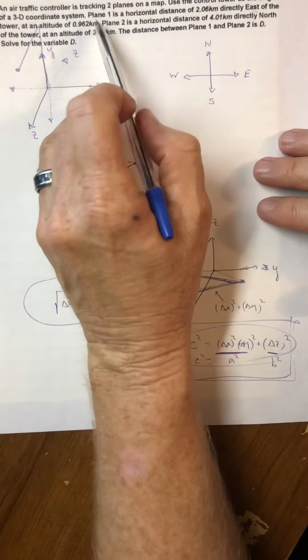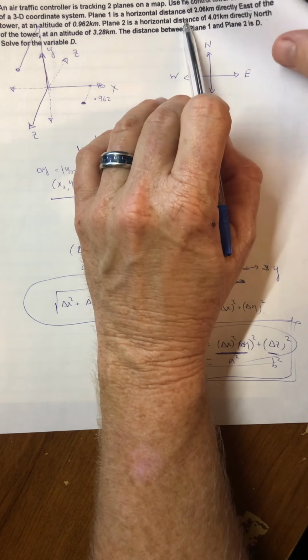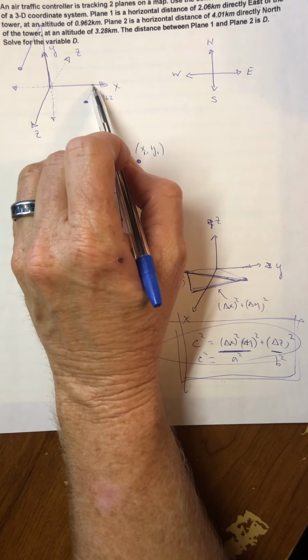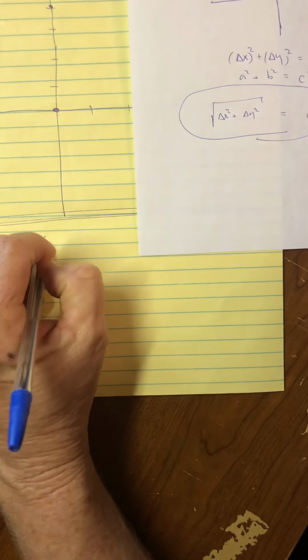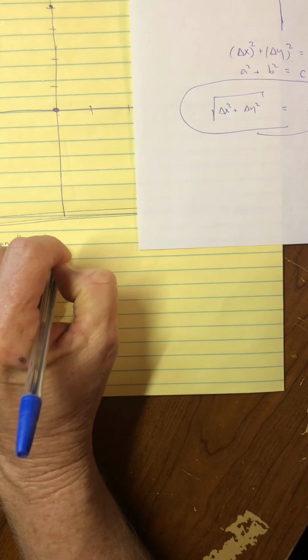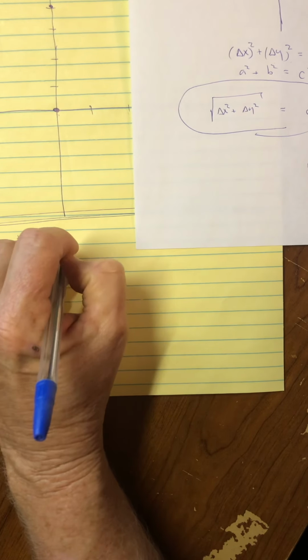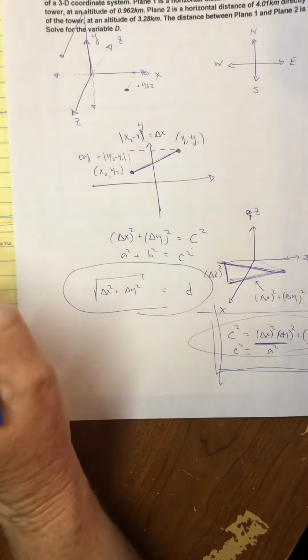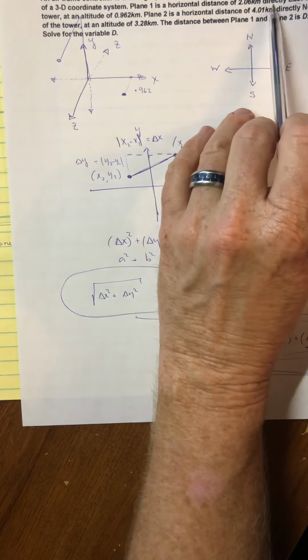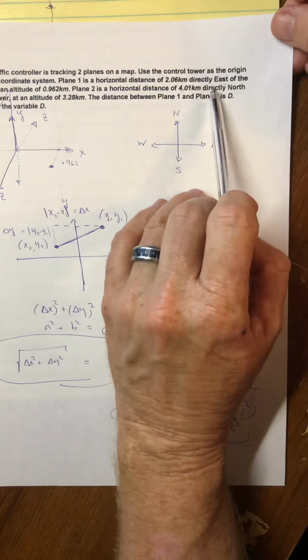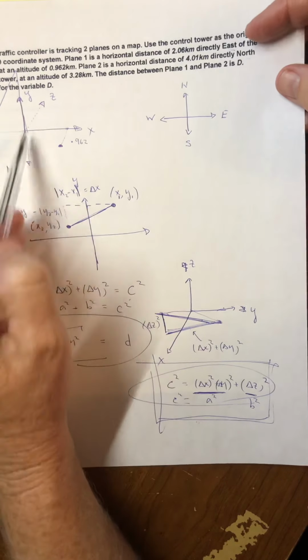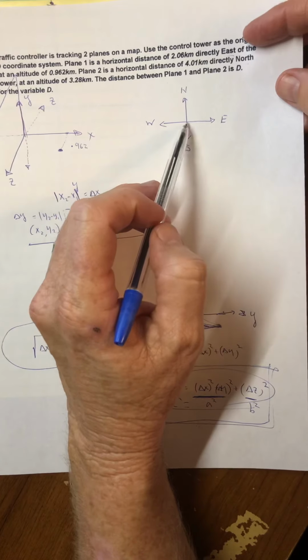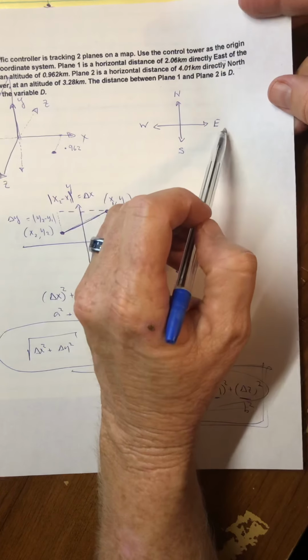Let's come back here. So plane number 1 is at a horizontal distance of 2.06 kilometers, due east. Calling east the x direction, the x component is 2.06 kilometers. Horizontally they say due east, so there is no north-south. The y-axis in my picture is how far north-south, and it's 0. It's all directly east.